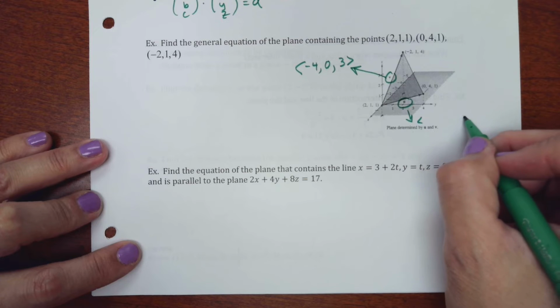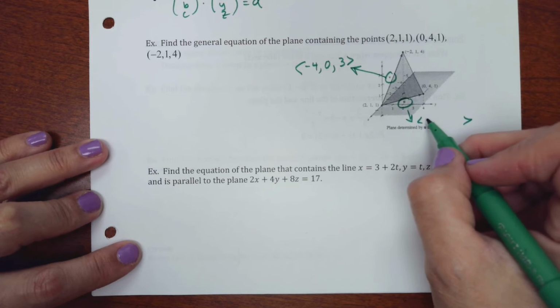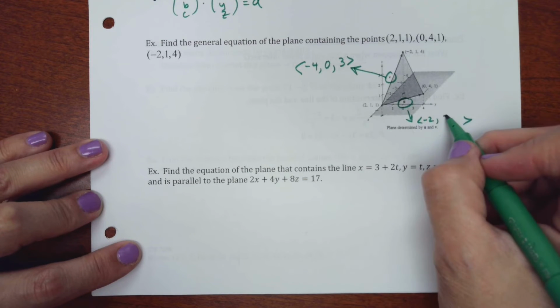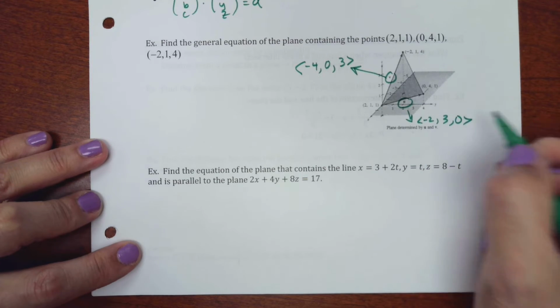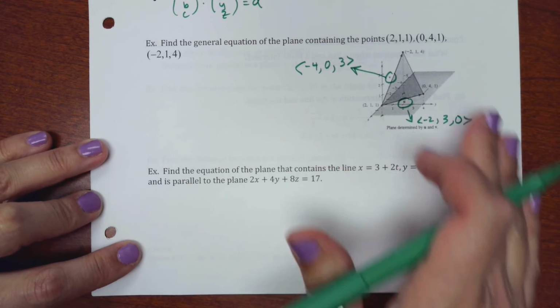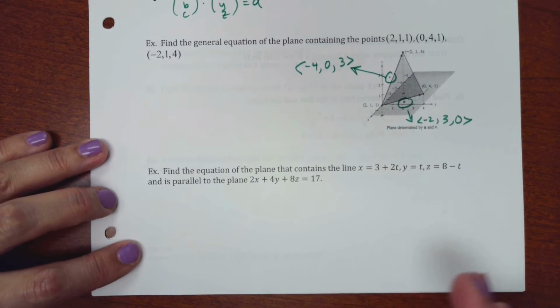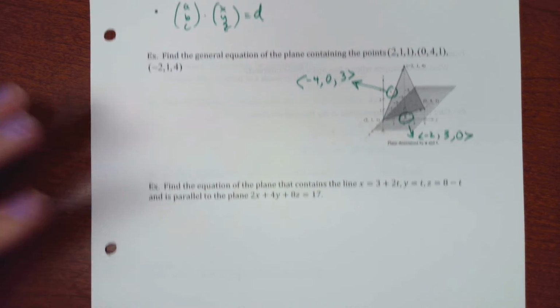And then this vector right here, vector v, is going to be 0 minus 2, so -2, 4 minus 1, so 3, and 1 minus 1, so 0. Again, it doesn't really matter which 3 points you use. You just need 2 vectors using the points.